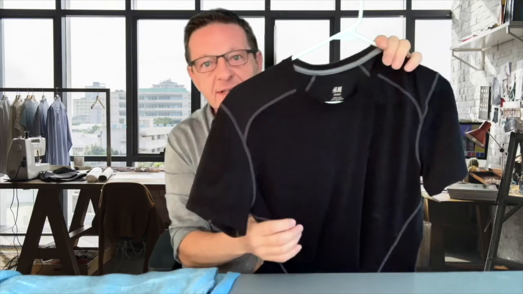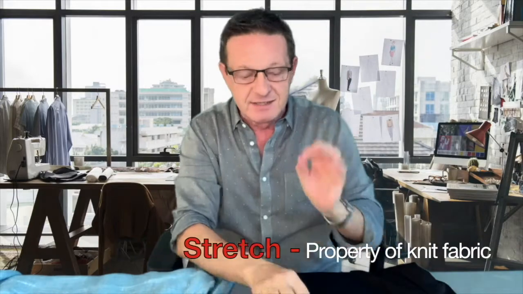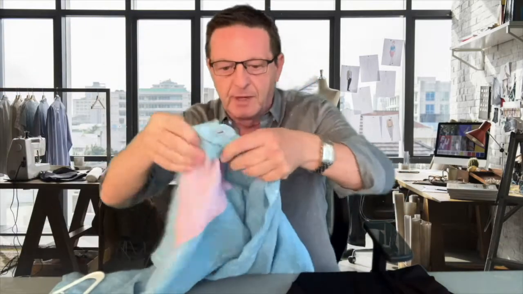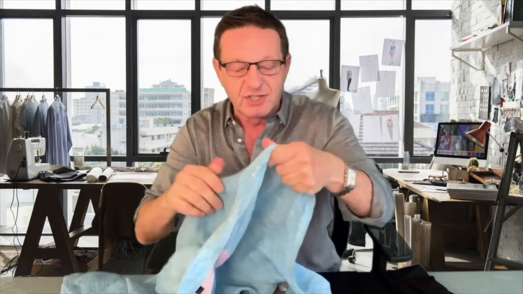See, a knit fabric stretches. It stretches horizontally, it stretches vertically, it stretches in all different directions. That's a knit fabric. That's the property of a knit fabric. Whereas in a woven fabric, like this shirt right here, if I try to do what I just did with the t-shirt, you can see that a woven fabric does not give. It doesn't stretch in either direction. So that's the main difference between a knit fabric and a woven fabric.